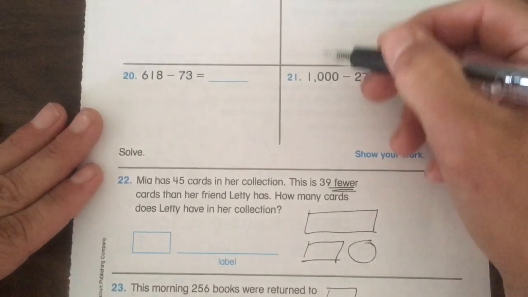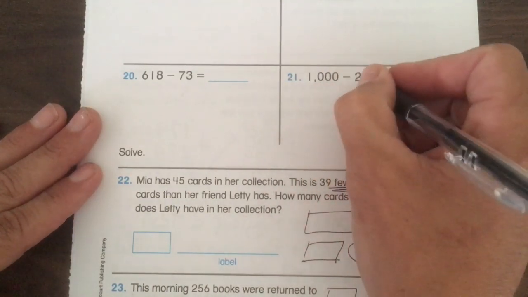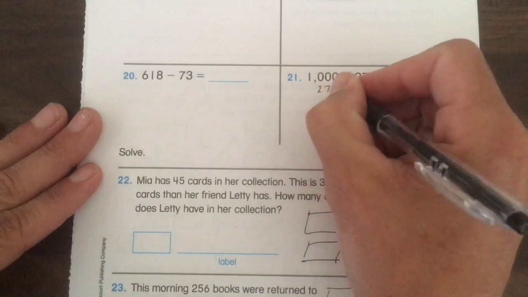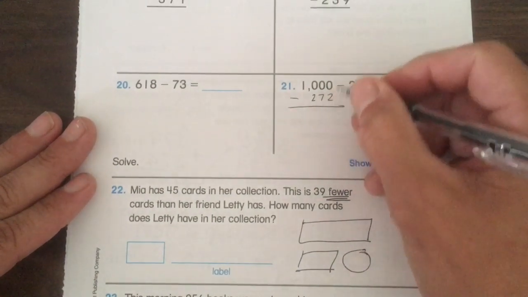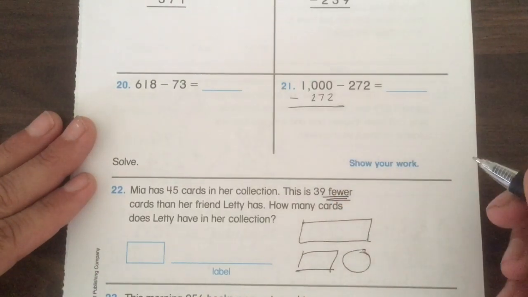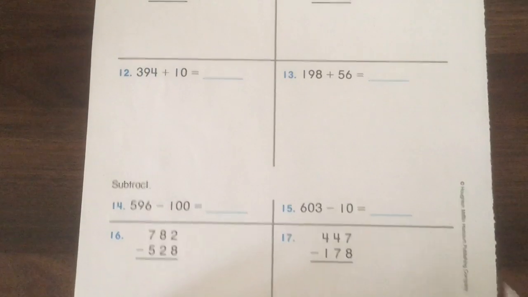Okay, and then on these, if it's written horizontally, I would move and subtract like that. The way regrouping is going to work, if you're doing the algorithm, it's kind of hard to do a cross like that. So do that for that one as well. And then over here, we're working our way backwards.